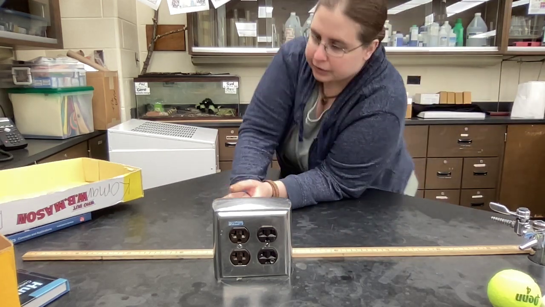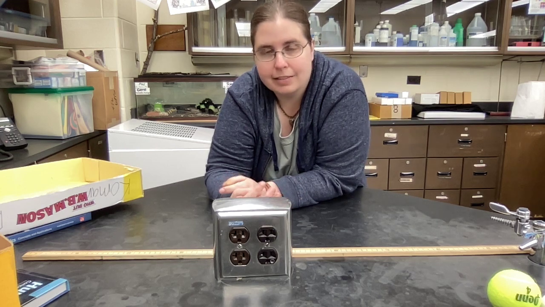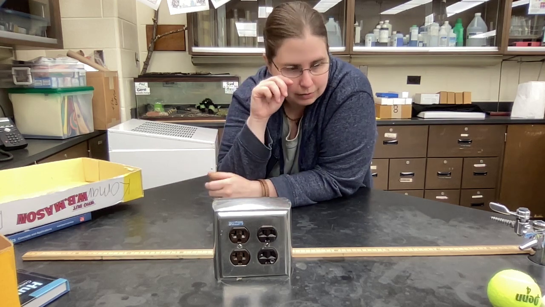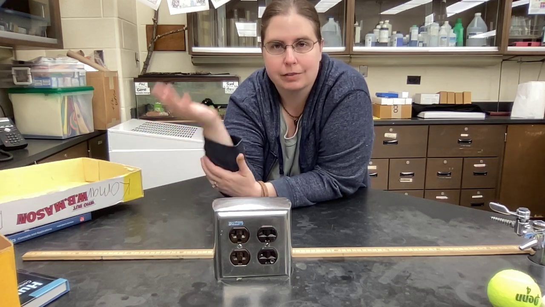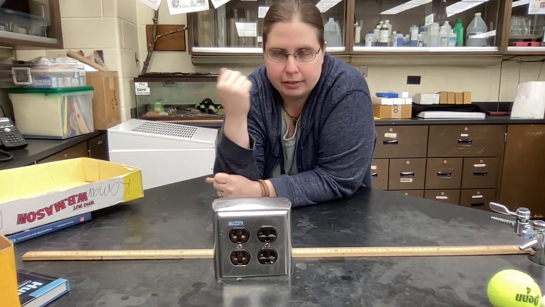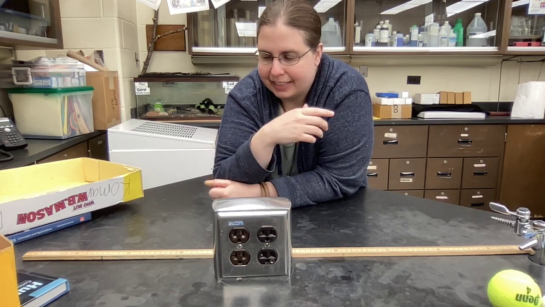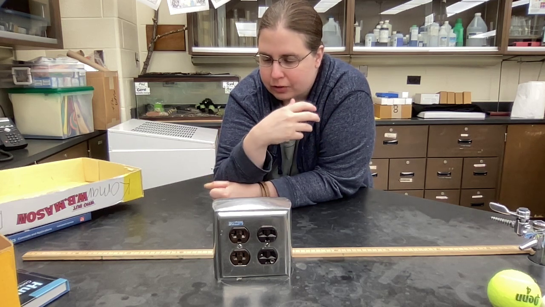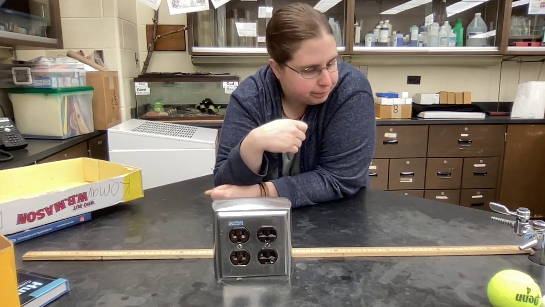Now, how we're going to do this. We are going to roll the ball with roughly the same amount of force. Again, it's not going to be exactly the same amount because we're humans, human error. But this is more just a lab to help the students make the connections. That's why it's called Momentum Quick Lab.